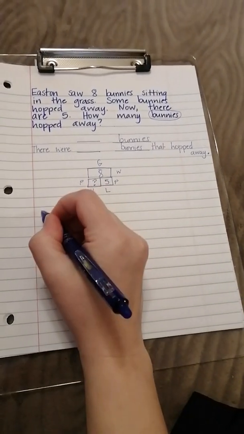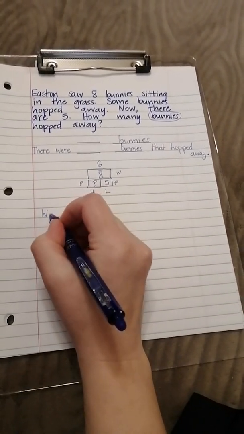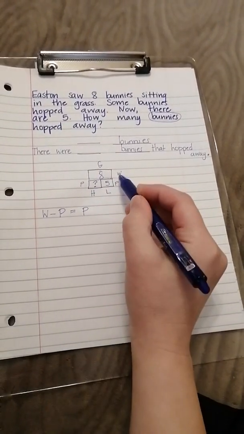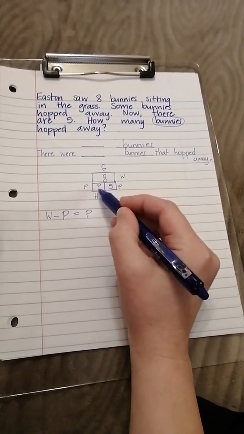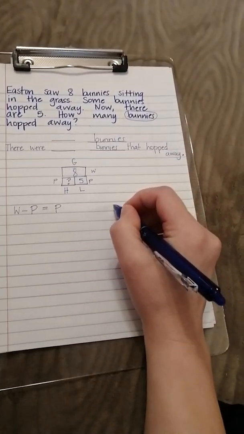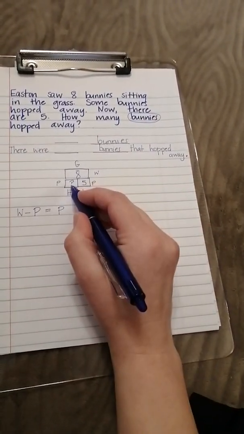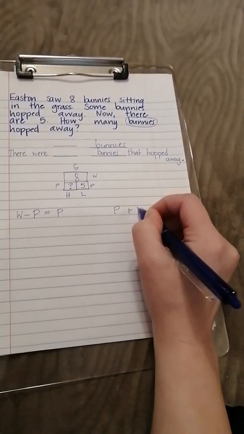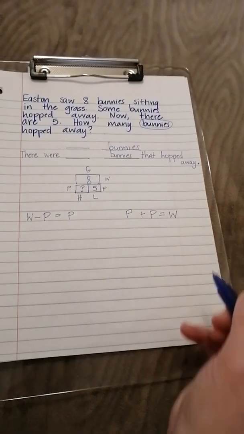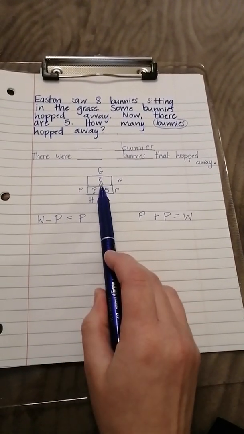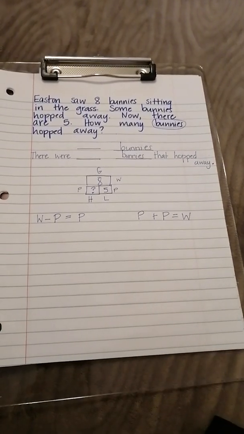So I know that I can say that a whole minus a part equals a part. So a whole, take away that part, equals that part. Or, which is what we did the first time, you can say that a part plus a part equals the whole thing. Okay, so I know that both of these things are true. Okay, and I know that this is a combination of 8.